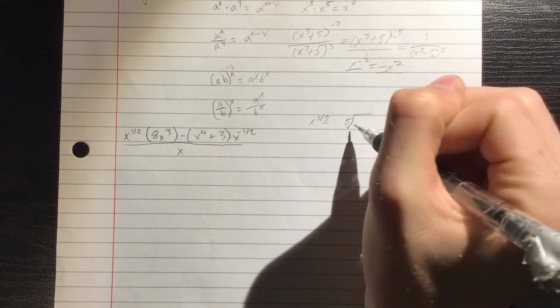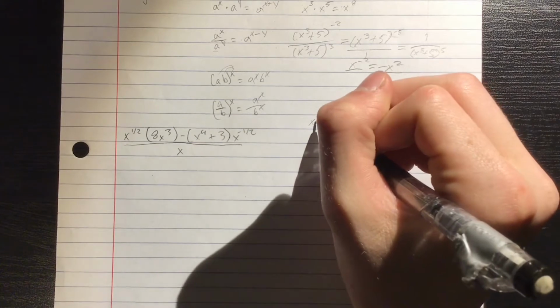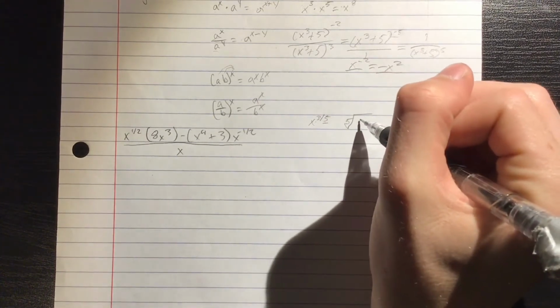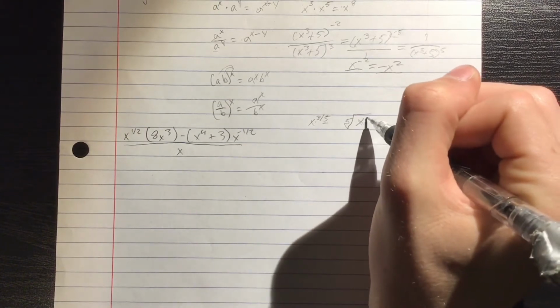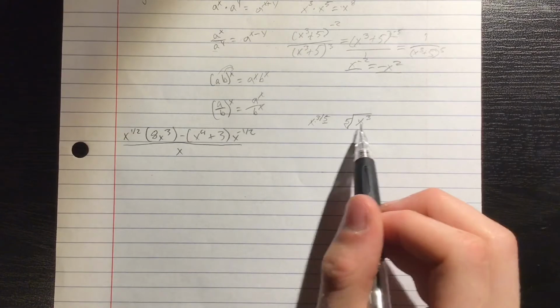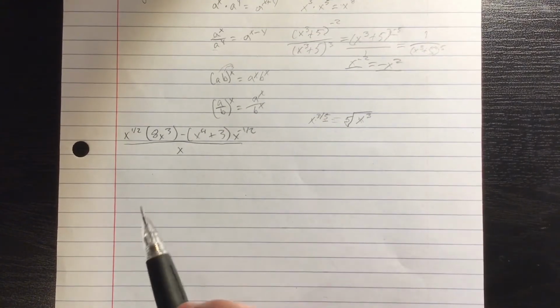outside of the root. So this is a 5th root, if you look at the 5 there. And then the numerator of the fraction in the exponent indicates what power inside the radical is being raised to. So this is x cubed, the 5th root of x cubed. These two are the same. Just thought I would preface that.